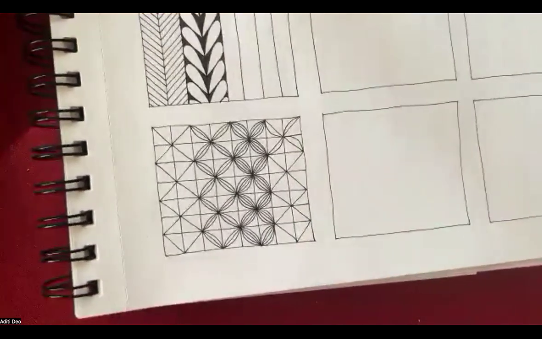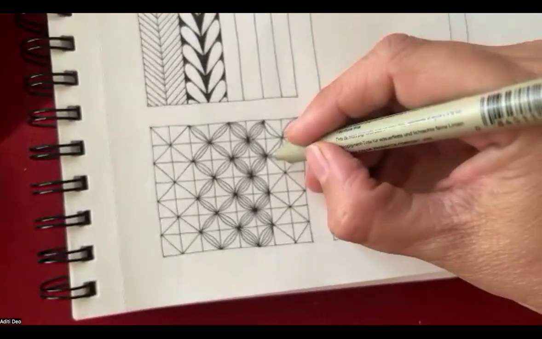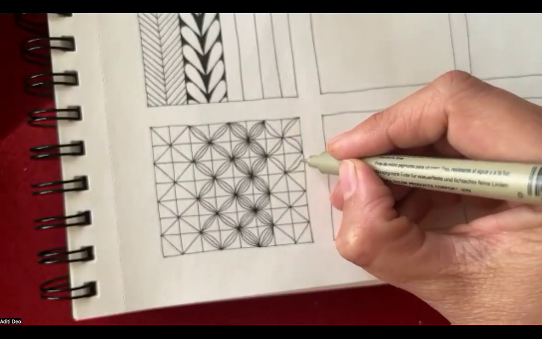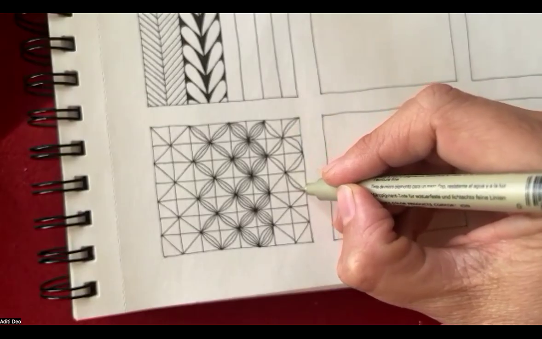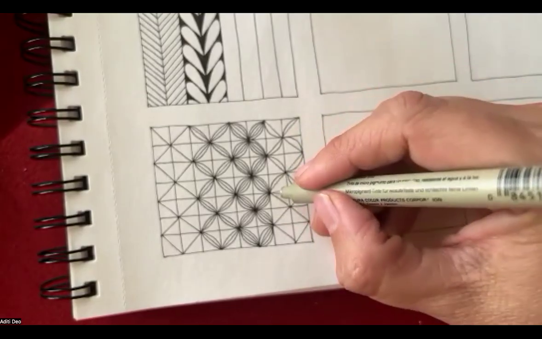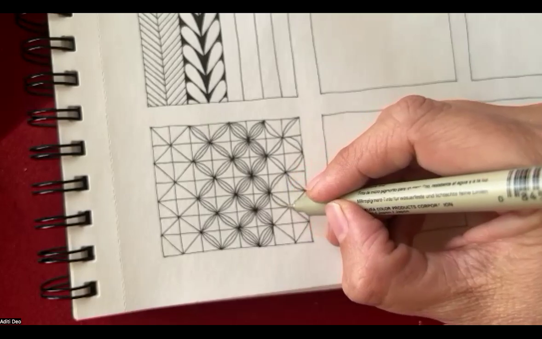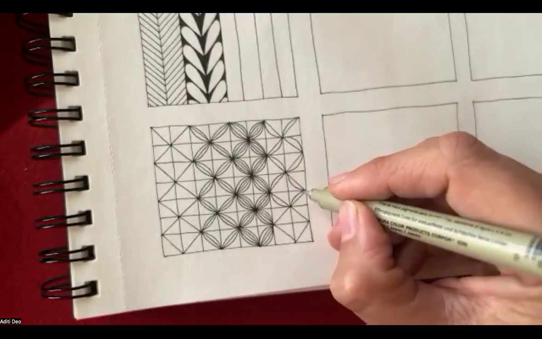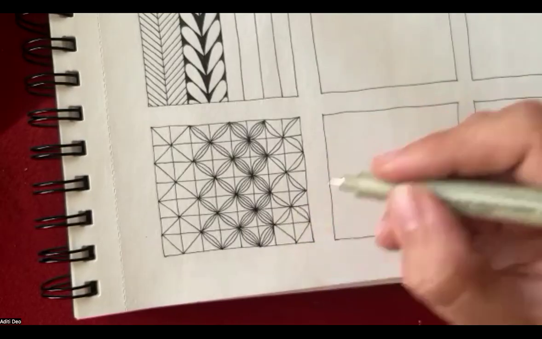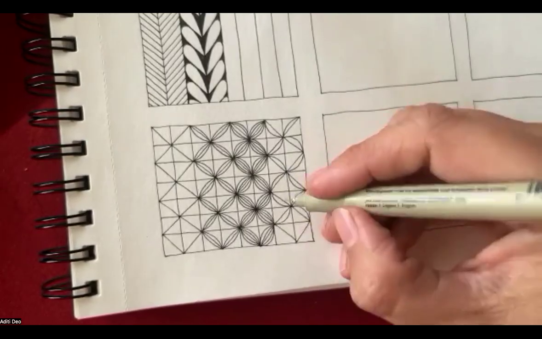And you can make pinwheels in one direction, and then you can make them in another direction. This also keeps your brain active, because you constantly have to think about what is the right way, or how you're looking at things.